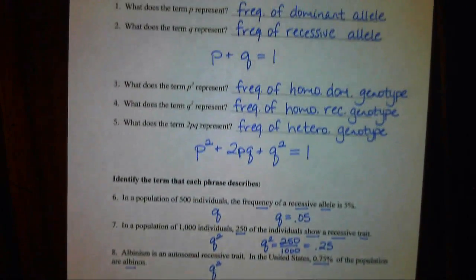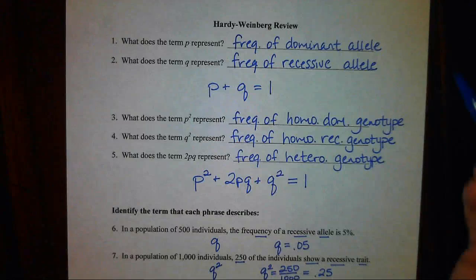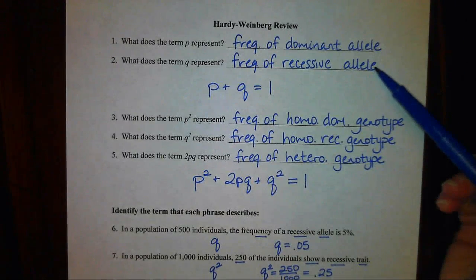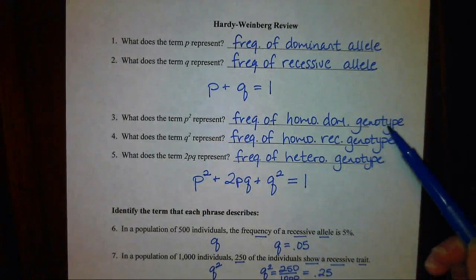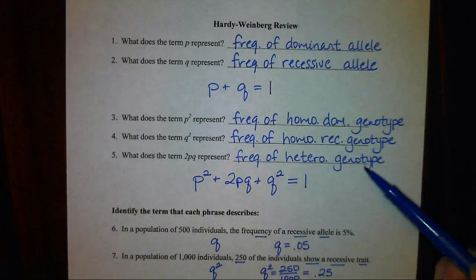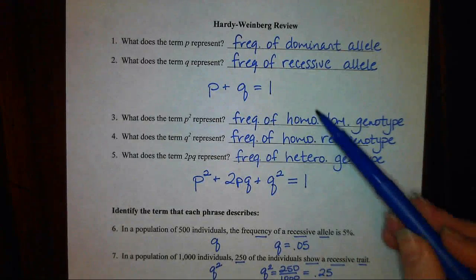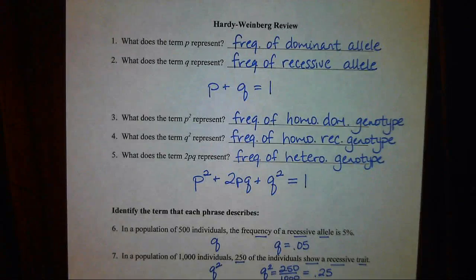Okay, so before you start working any Hardy-Weinberg problems, make sure you really understand the difference between the P and Q, representing your dominant or recessive alleles, versus your P squared, Q squared, and 2PQ, representing your three different allele combinations or genotypes in the population. Okay, I guarantee you need to know these variables and those equations before we start working any problems.